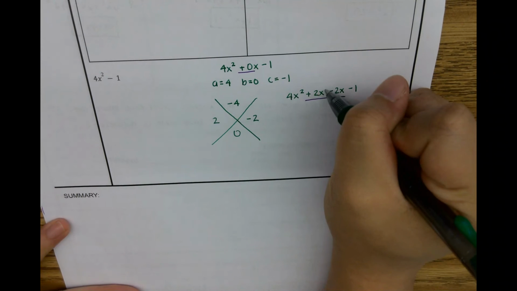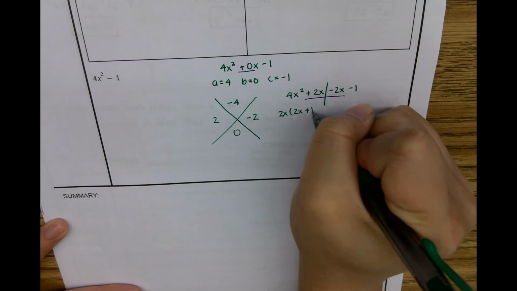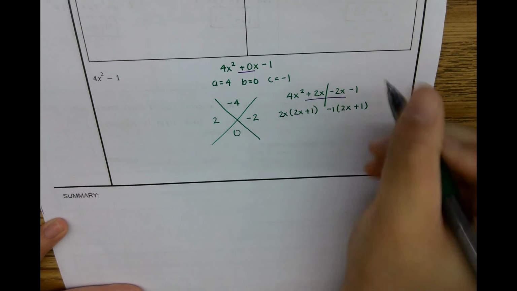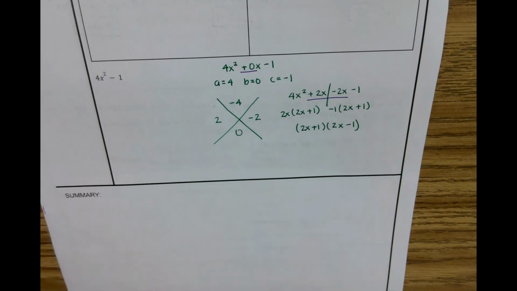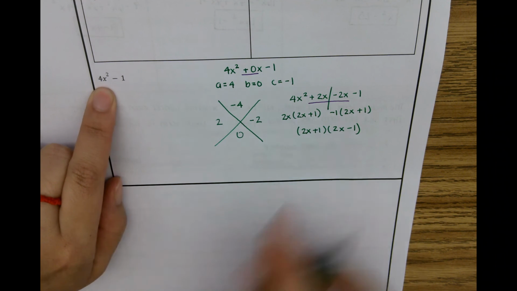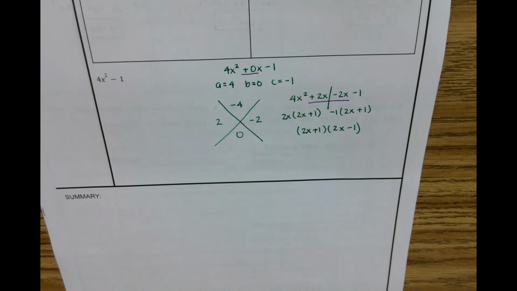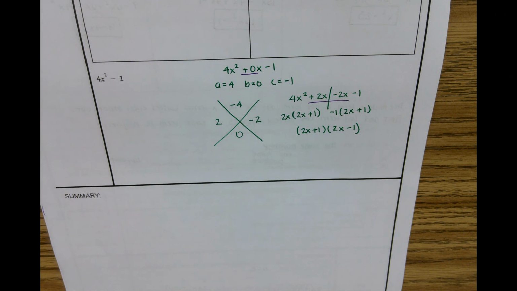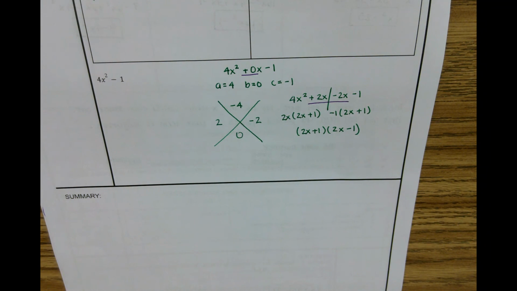Then factor by grouping, split. This one has a 2x, I'm left with 2x plus 1. This one, factor out a negative 1, I'm left with 2x plus 1. And so I have 2x plus 1, 2x minus 1. You notice if you did the whole difference of two squares thing, square root of 4x squared is 2x, 2x, square root of 1, negative 1 here. So if you forget this whole pattern thing, you can still do the x method. That is fine. Just recognize for difference of two squares, our b here is 0. That's why there isn't some x to the power of 1.